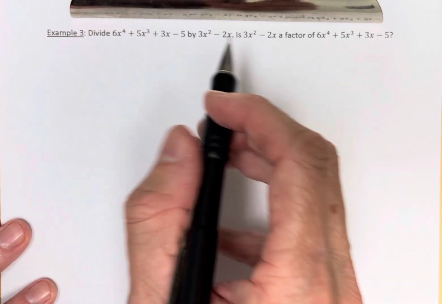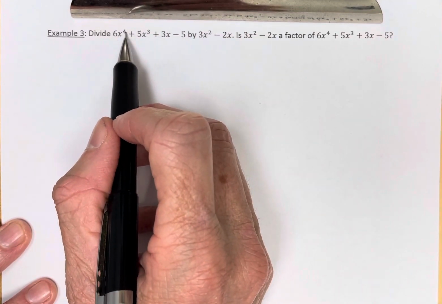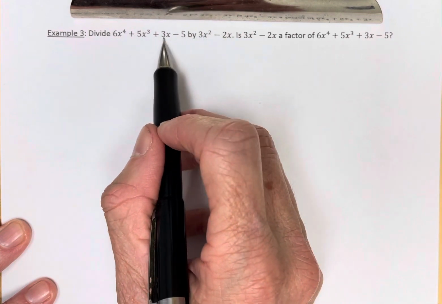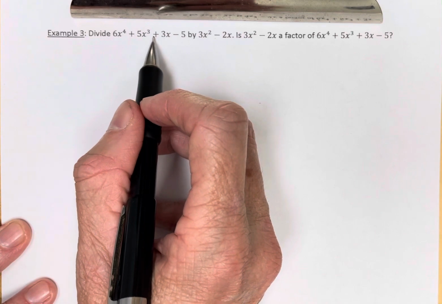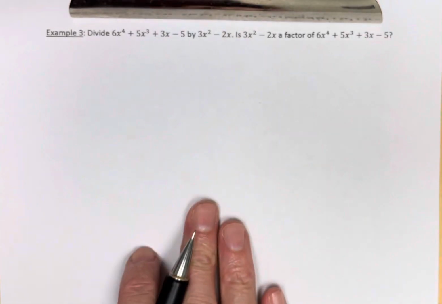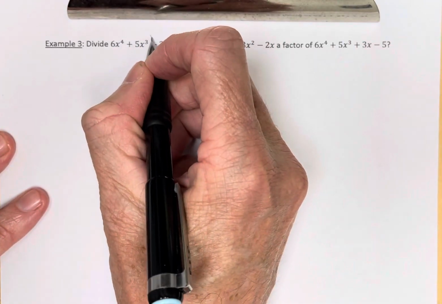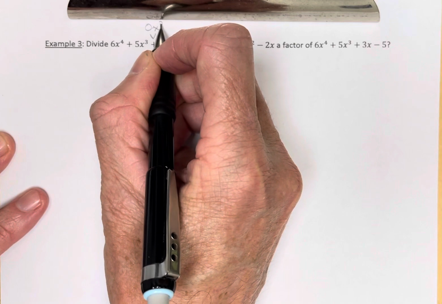Okay, notice we are in standard form. The exponents are non-negative and they go from least to greatest in both the dividend and the divisor. But notice here we're missing an x squared term. So I'm going to slide my sheet down a touch. We need to include a 0x squared when we go to do our division.